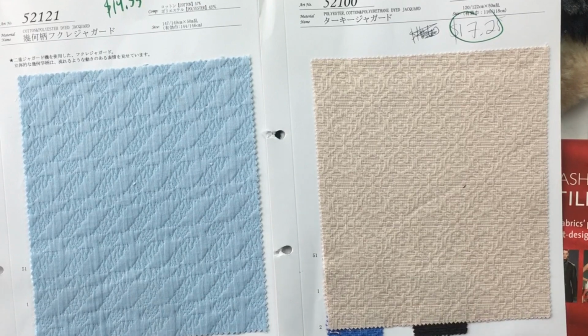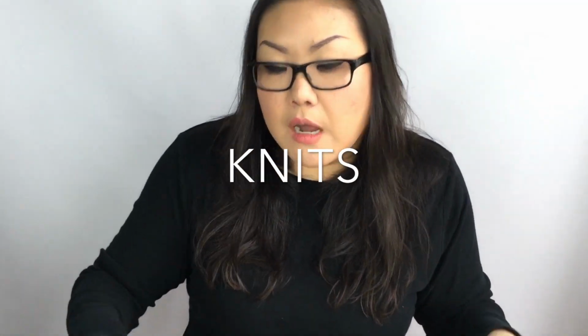There's a lot of things you could do out there with jacquards. And then we have knits. Knits are where you take all those yarns from twisted fibers and then you loop them onto each other to create fabrics. And the vast majority of knits are quite stretchy. Some are not as stretchy, like double knits, interlocks.